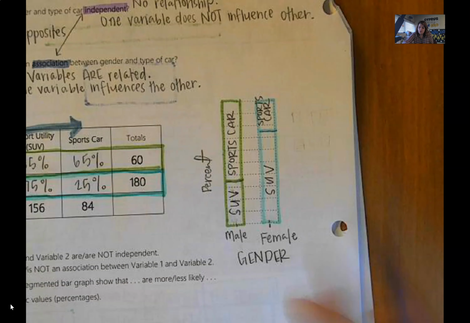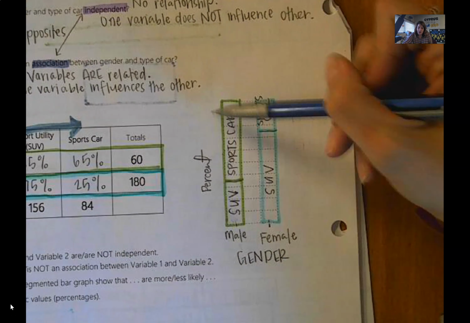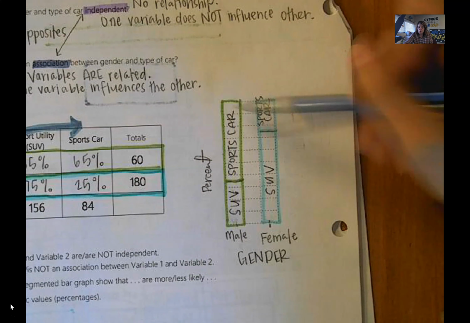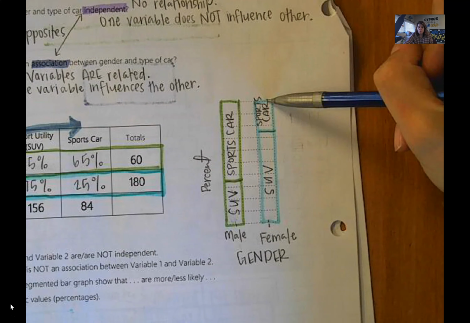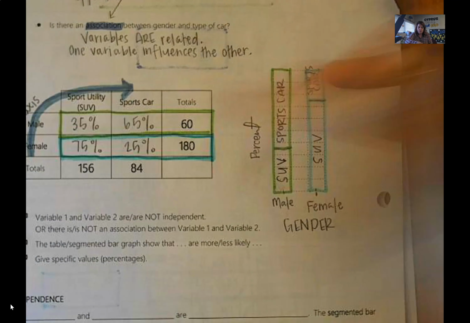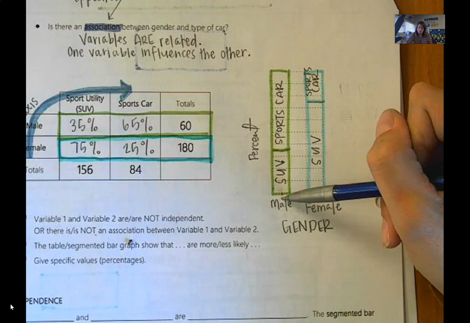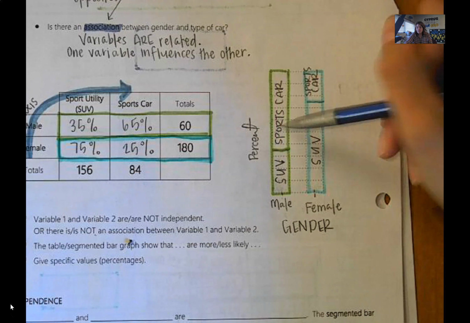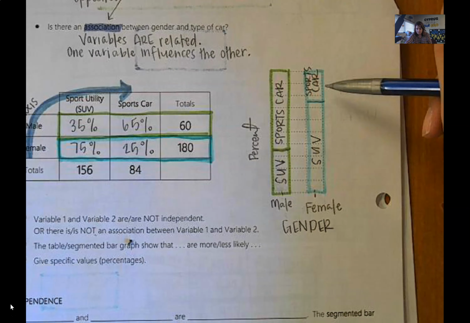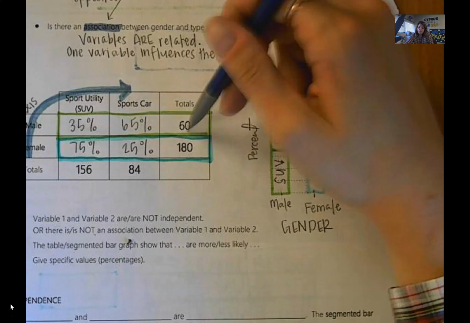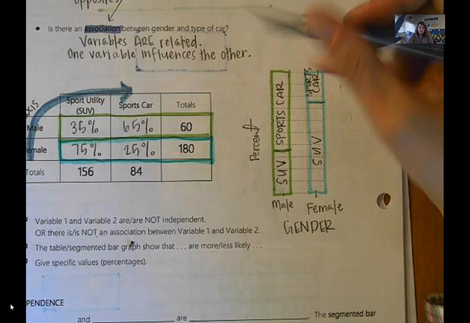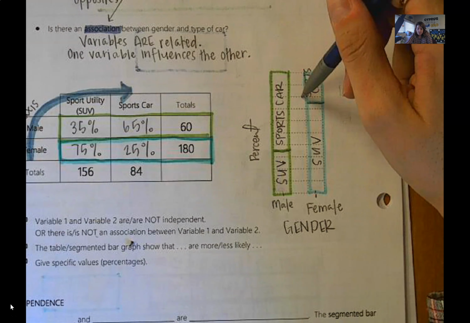Okay, so this is your segmented bar graph. This y-axis represents the percent, and then each of your bars makes up a category for the explanatory variable, and then the different sections of the bar represent the other variable. So how can we use these to determine if there is a relationship? If these are different, there is a relationship.